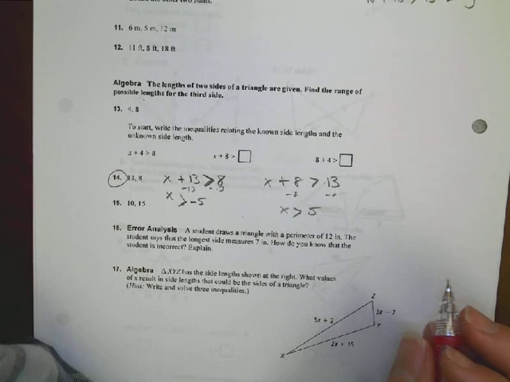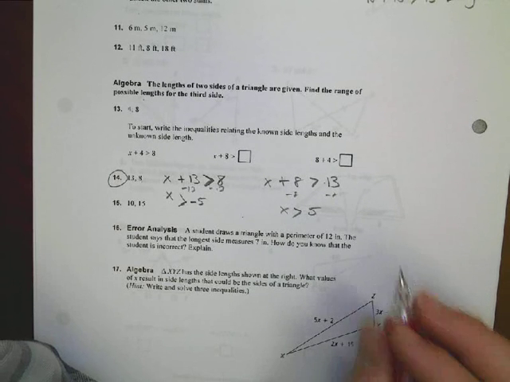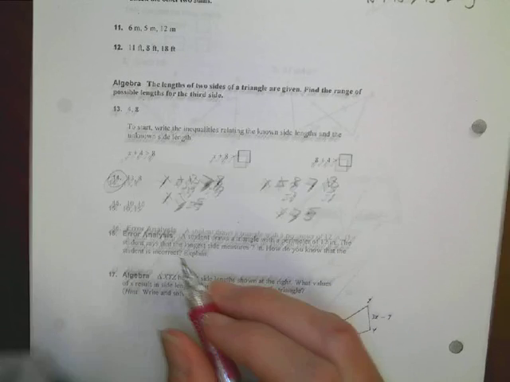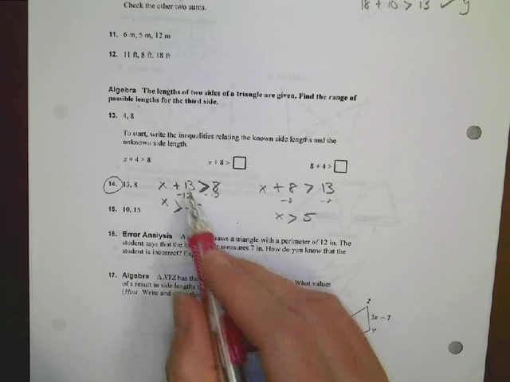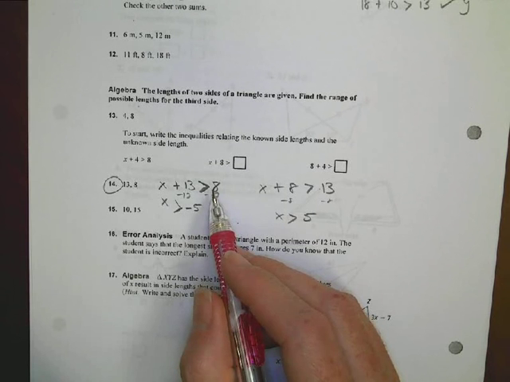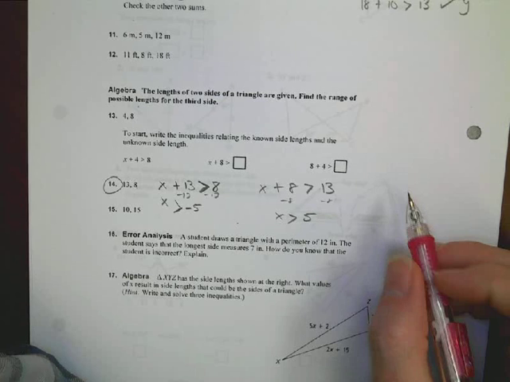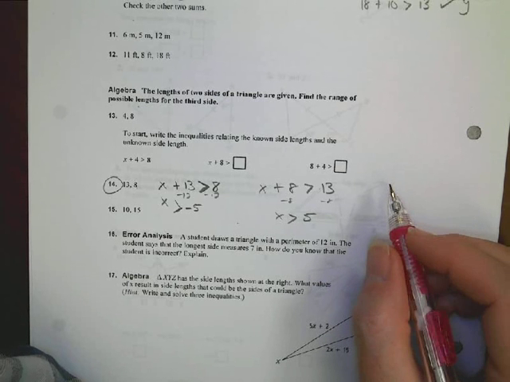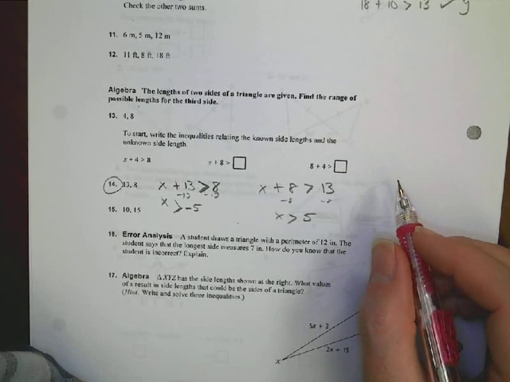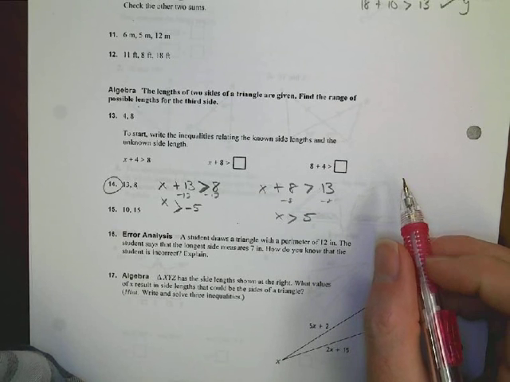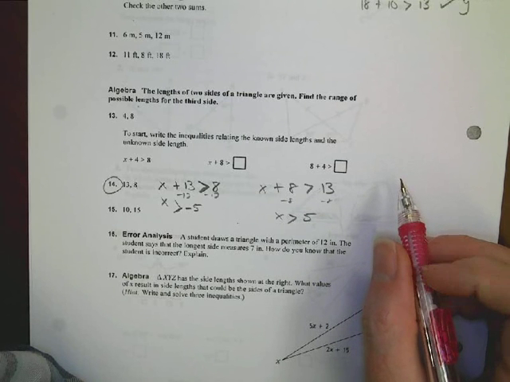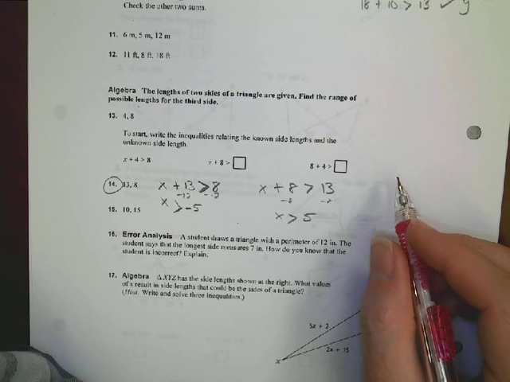And then, if x has to be greater than 5, what else could I do? How could I find another number out? Let me think. Well, there was another way of doing this, right? Oh, well, let's do this.